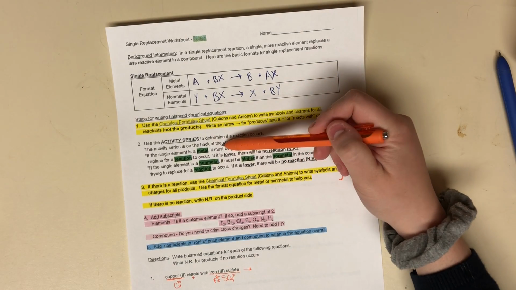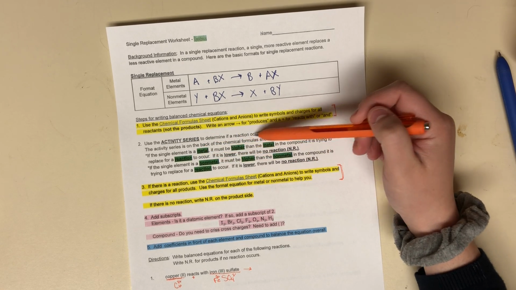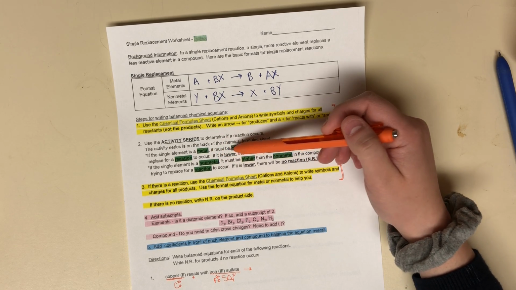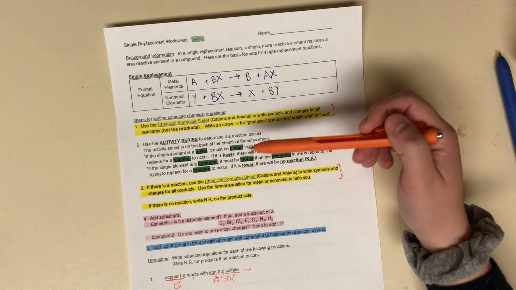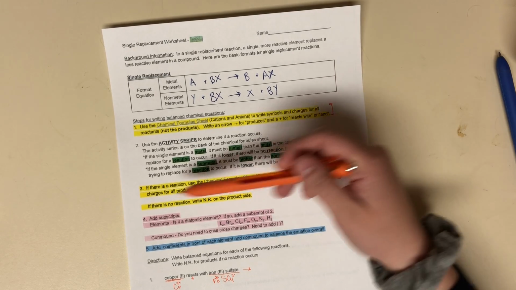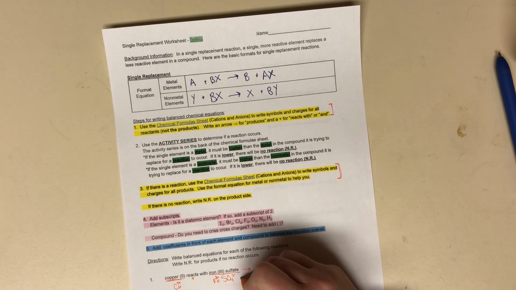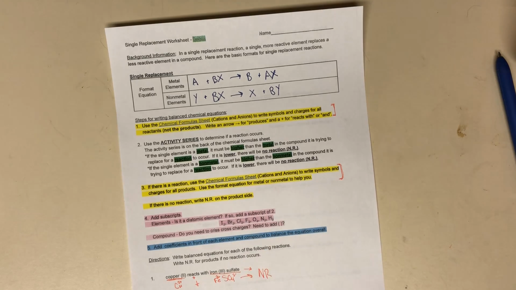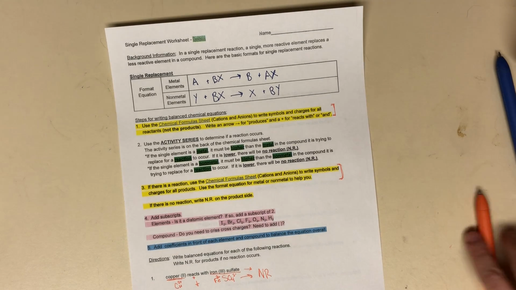So step 1, step 2, we said if the element is lower, there will be no reaction. So we're actually going to skip down. If there's no reaction, write NR on the product side. But we still want to make sure that this is written out correctly.